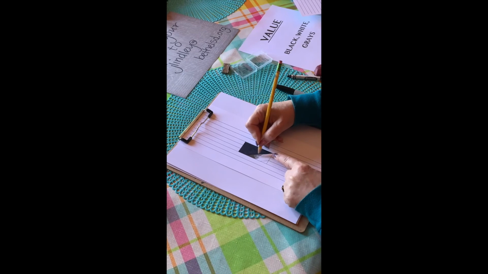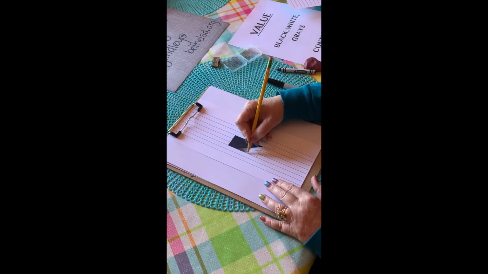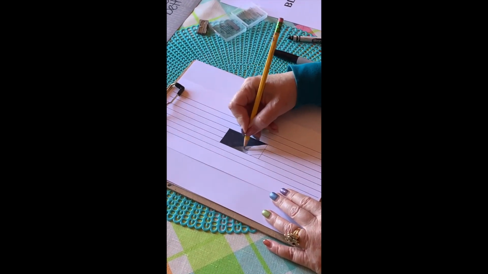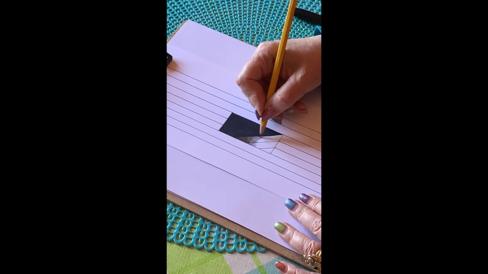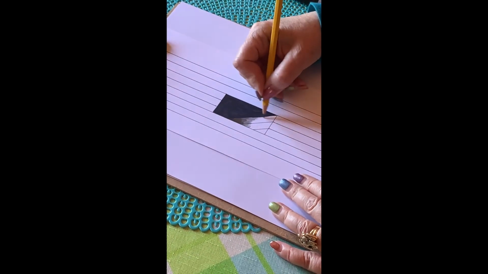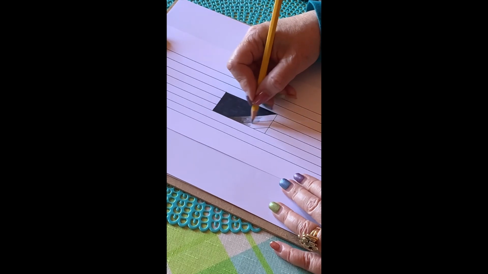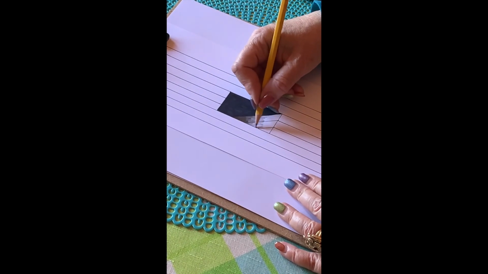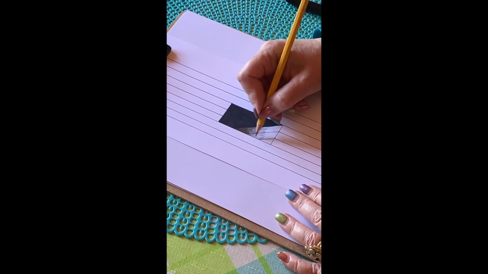A little less pressure on the pencil so it makes it more of a gray rather than a really dark gray. And then a little less pressure to make it more of a light gray coming out.